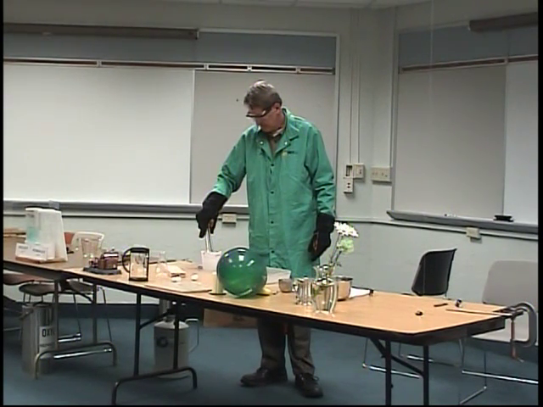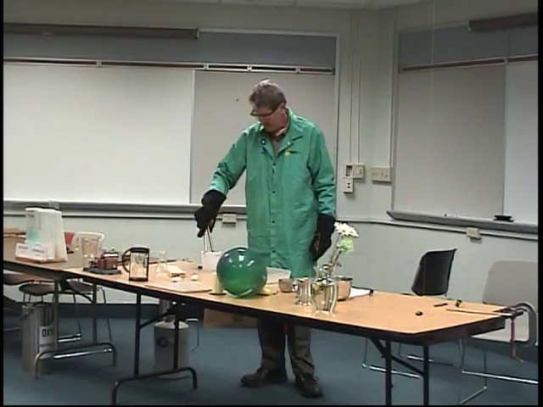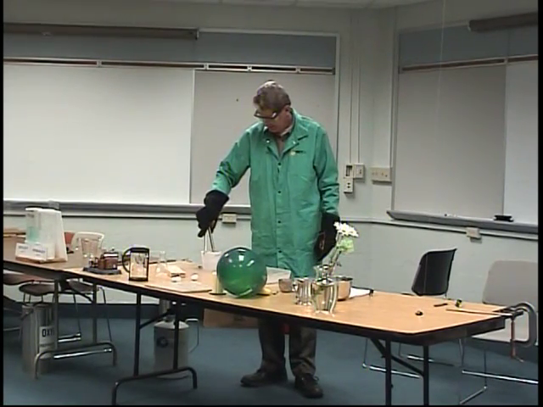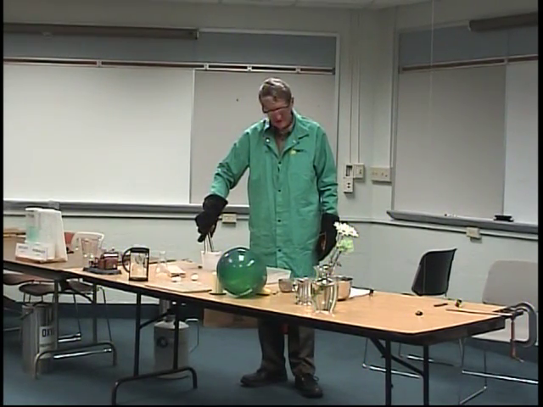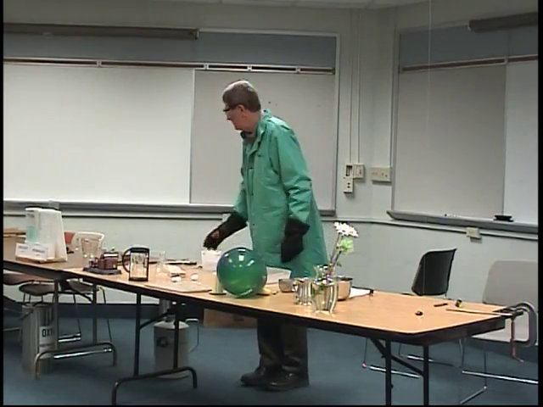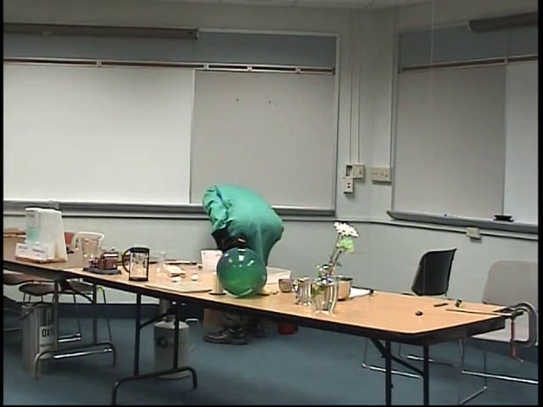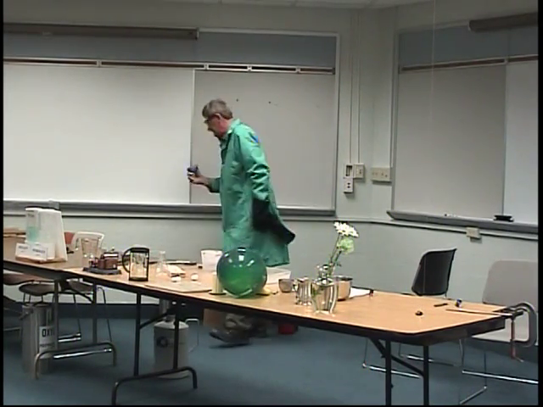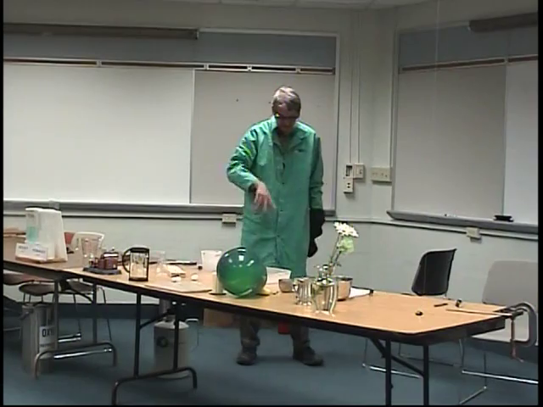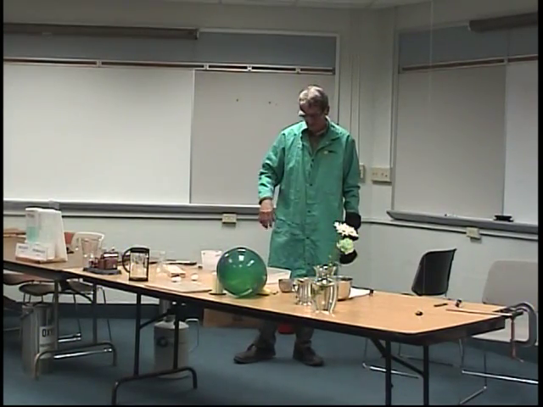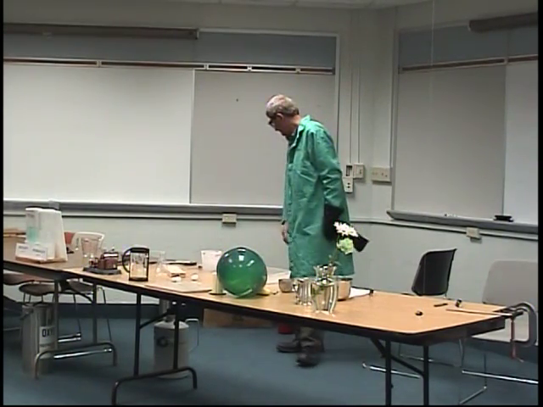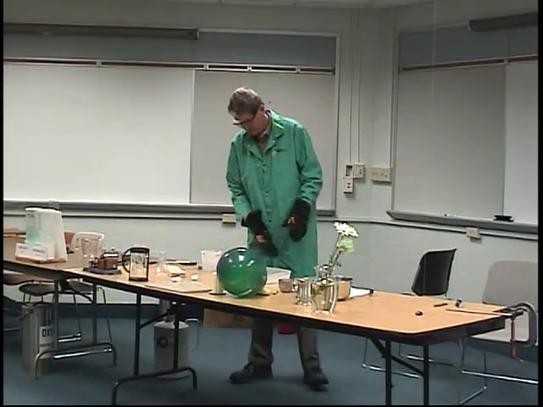So we'll cool this rubber ball down, and let's just see what happens to that. I know it's a handball or something like that, but it is a rubber ball that bounces and does what rubber balls do.